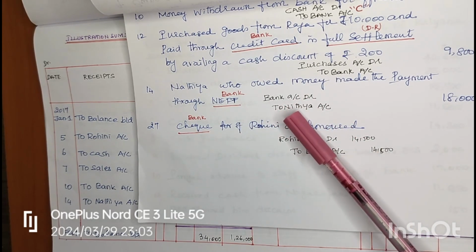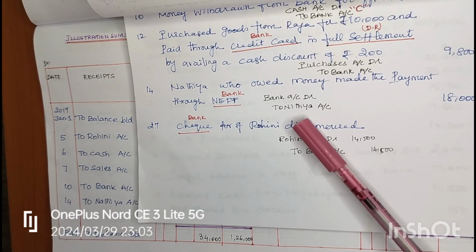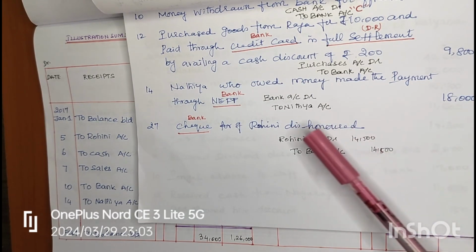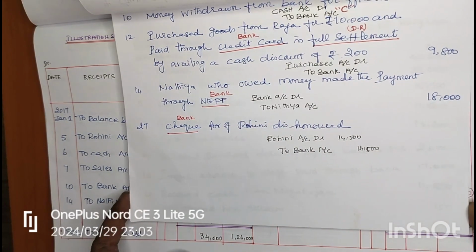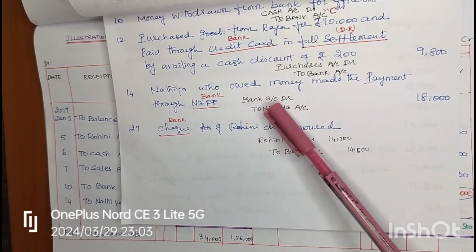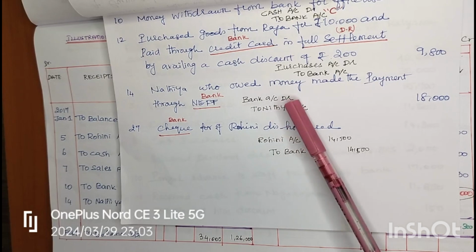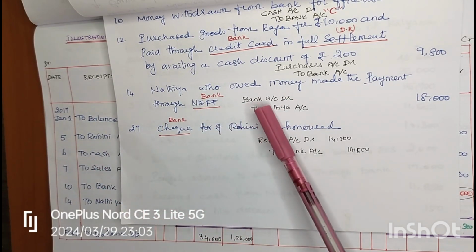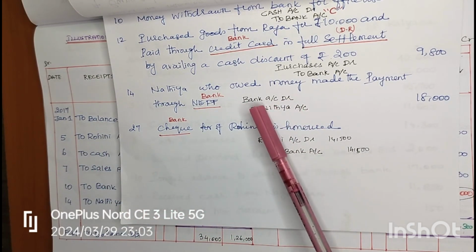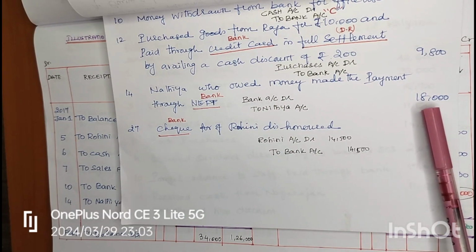So what is the journal entry? Bank account debtor to Nitya account. How much rupees? 18,000 rupees, right? So where is bank account? Bank account is on debtor side. Bank account debtor means you go to the debtor side. In the bank column, debtor side, you have to enter the given amount.